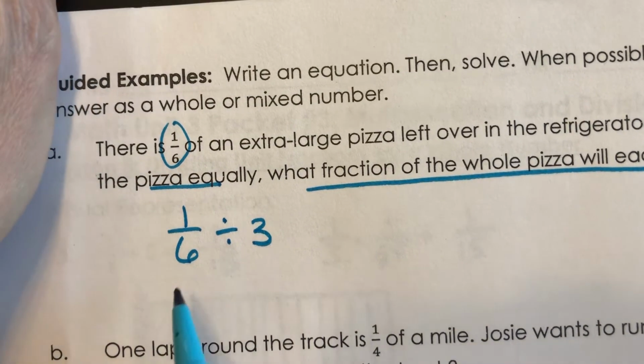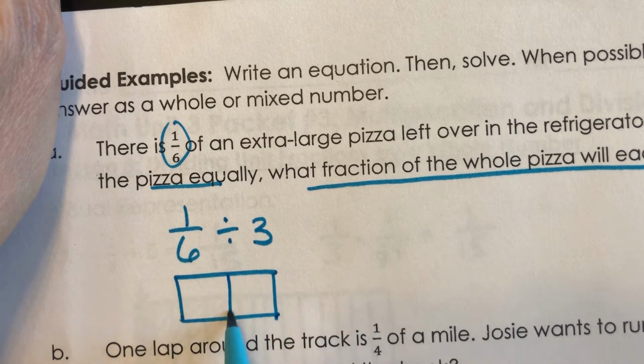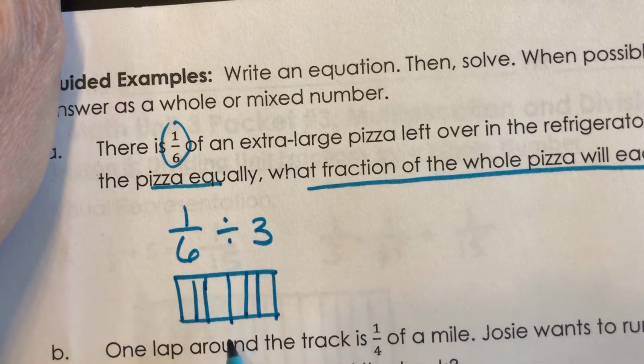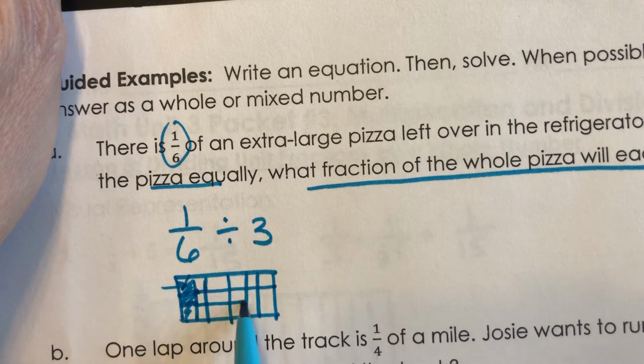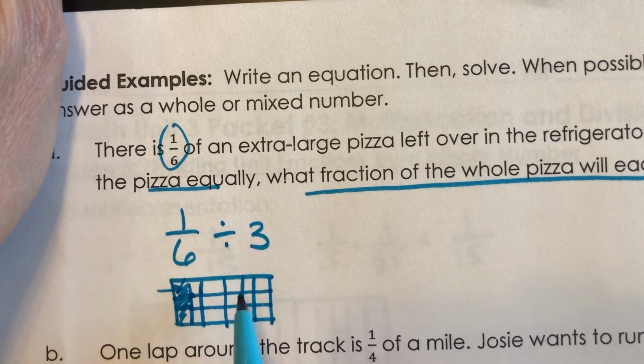You can draw a picture for that, right? We could draw the whole. We could cut that whole up into 6 pieces. And this would be 1/6, right? 3 people are sharing this much. So I would cut that into 3. Each person would get 1 piece. And remember, we had to divide up all of them into thirds then, and we would have 3, 6, 9, 12, 15, 18 pieces. So 1/6 divided by 3 is 1/18.